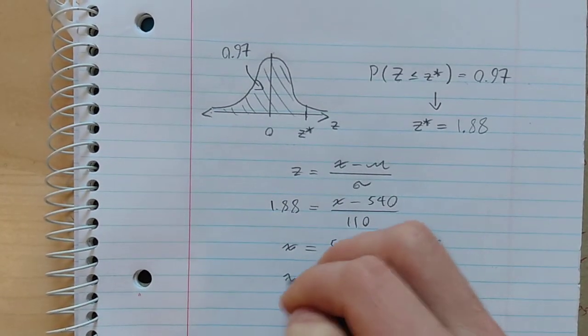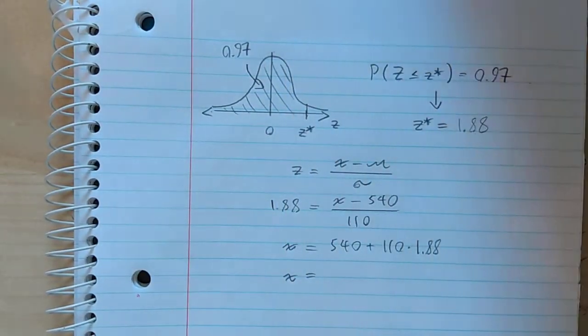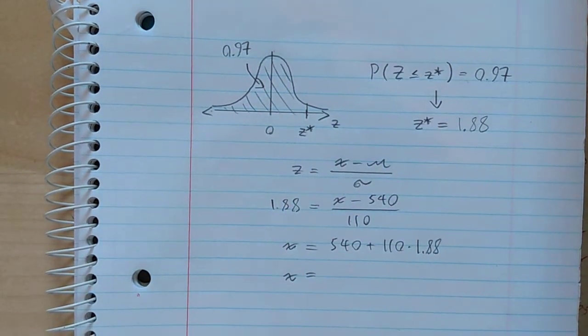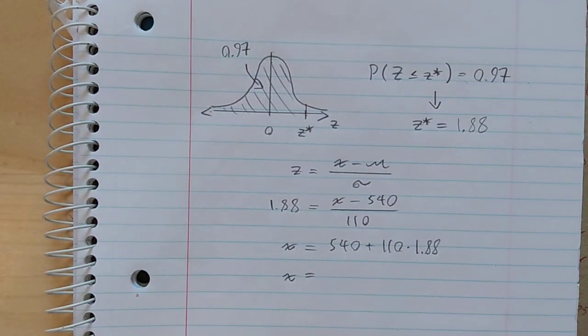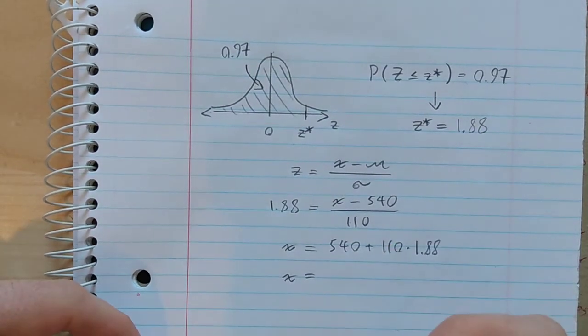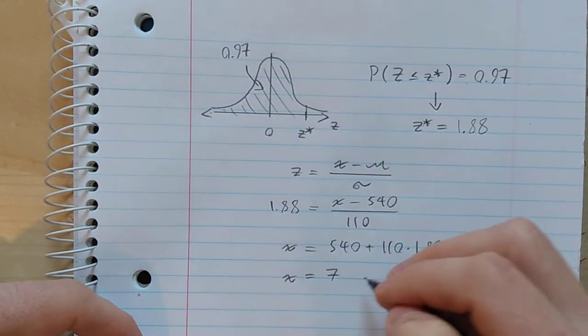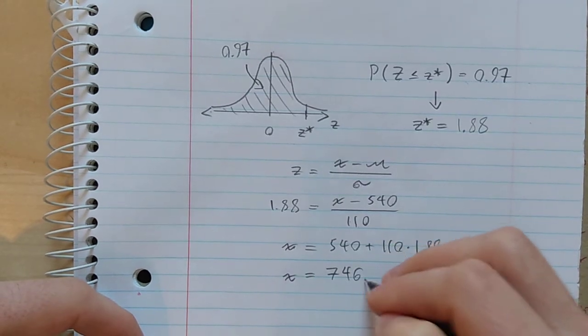Okay, so let's do that real quick. Sorry, 540 plus 110 times 1.88. All right, and so I got 746.8.